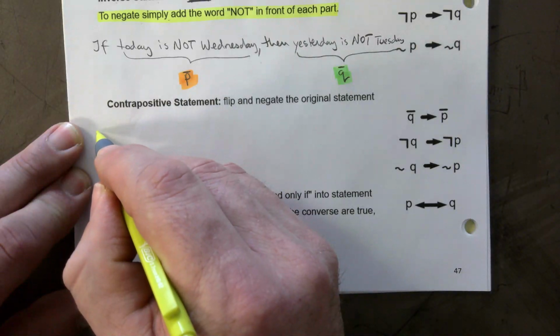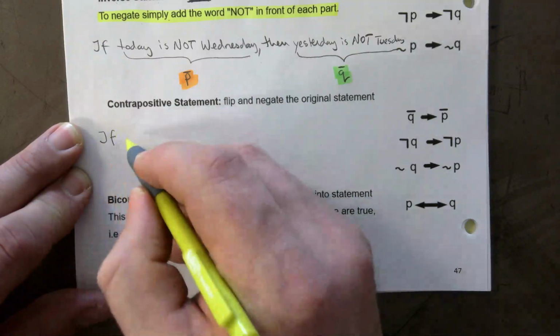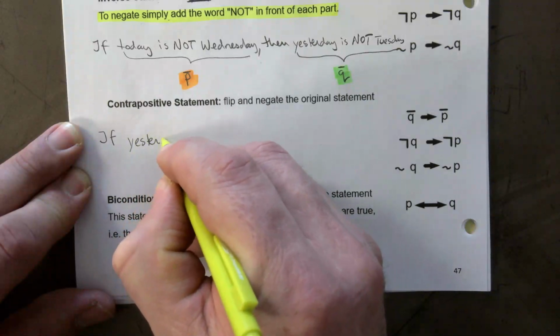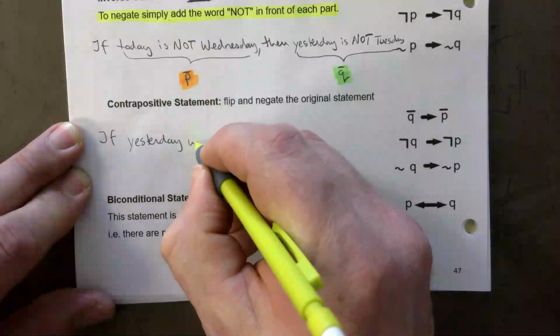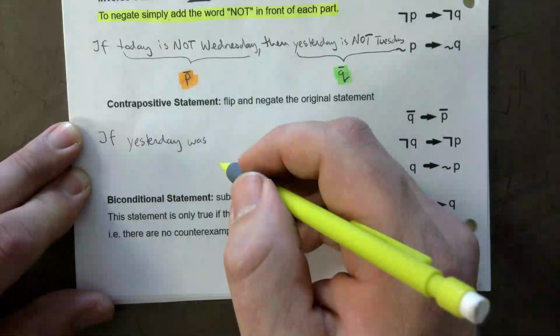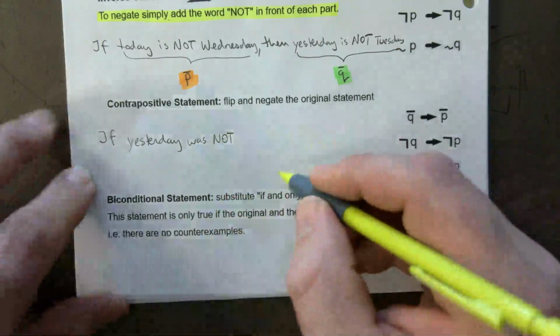So, you think you could do it already? If yesterday... you can go wasn't, you know that? Like you can if you want. But I'm just going to stick with the not.